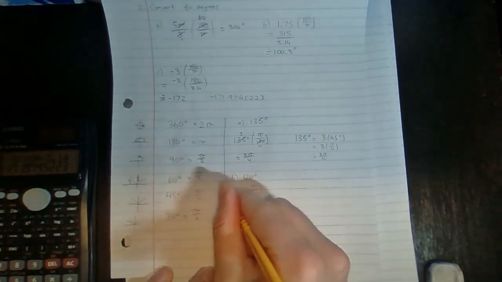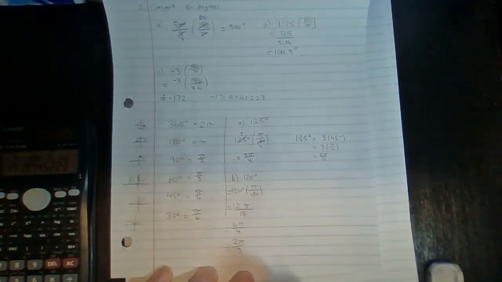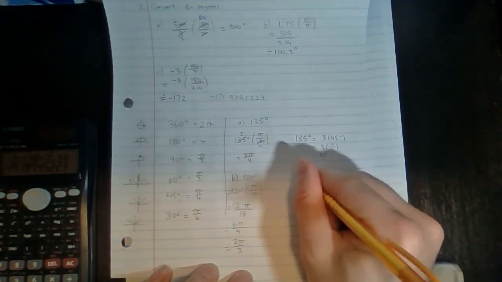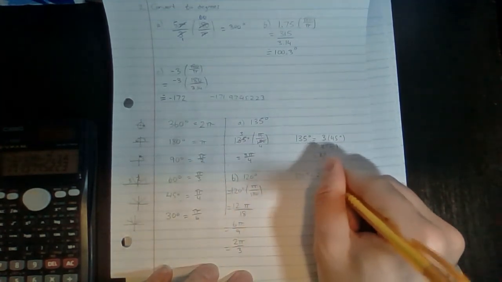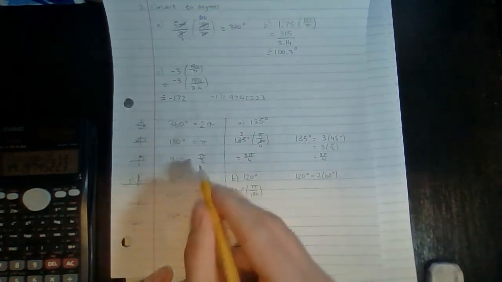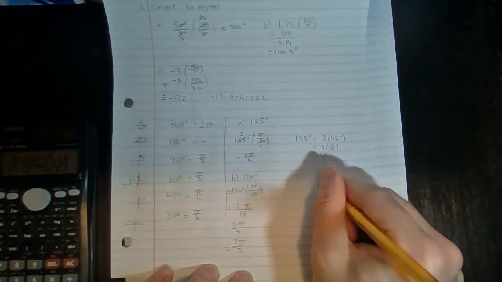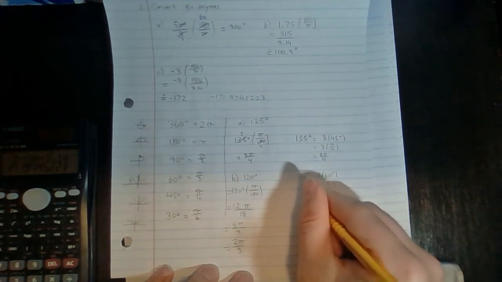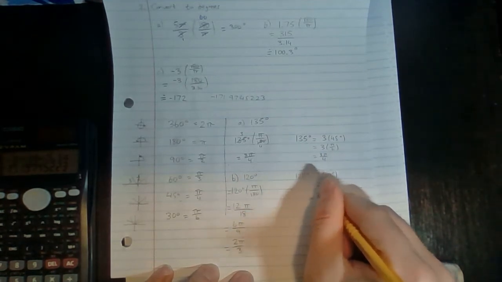Might take you less steps than that, but it's a little bit of work trying to reduce that. 120 degrees, also, that's just two 60s together. Well, 60, we already know 60 is pi over 3. And this just has to be 2 pi over 3.